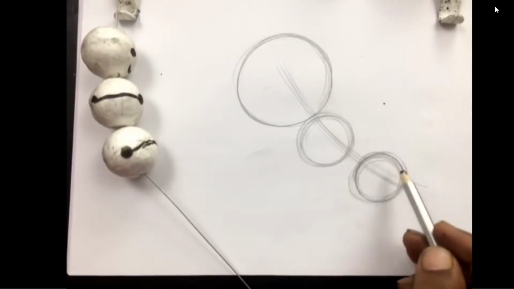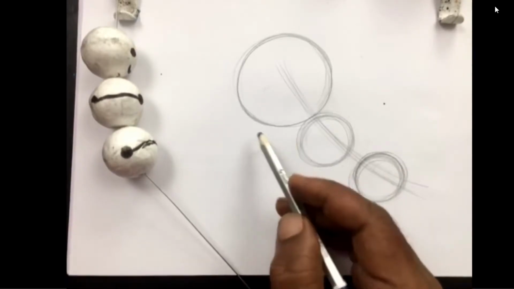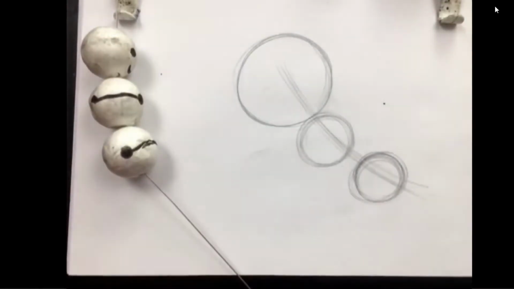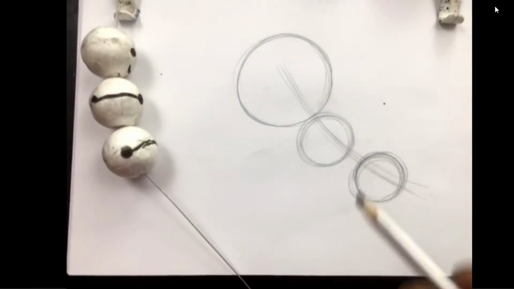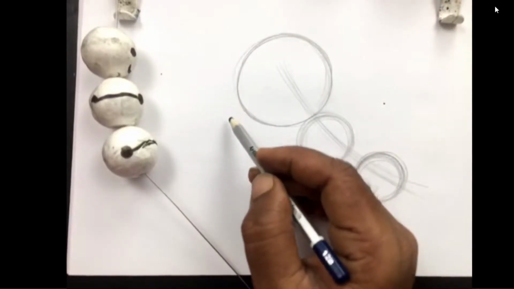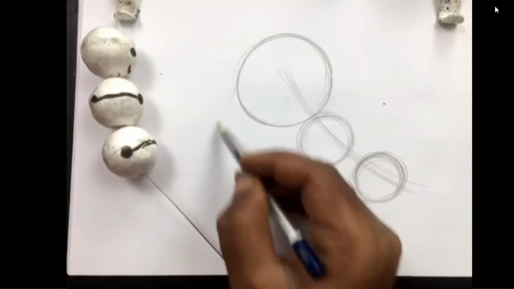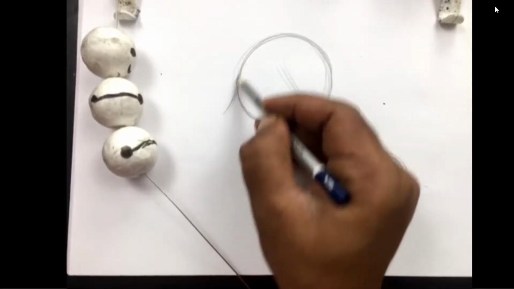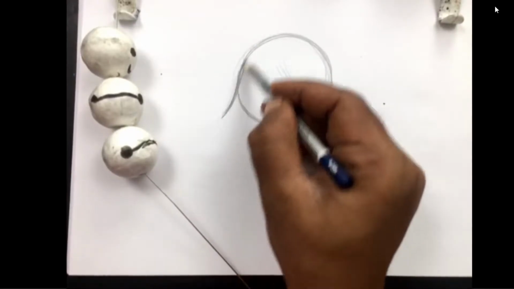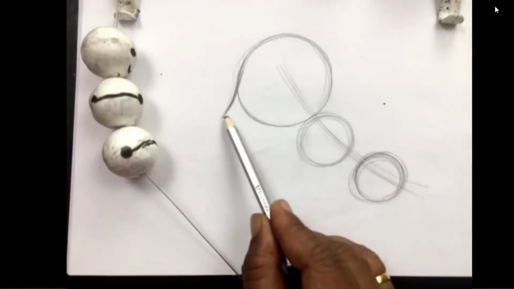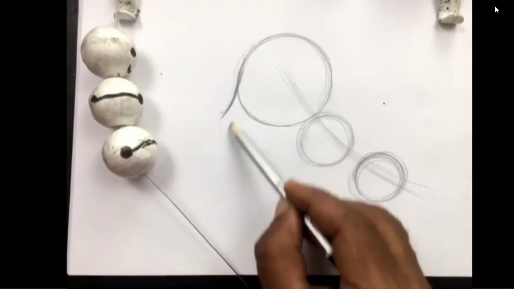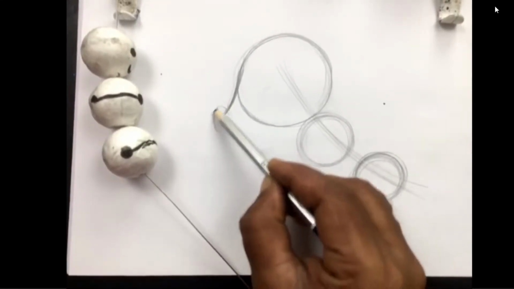Now we're going to the next steps. Okay, just do this. We are going to make this line here. Make this line slowly, like this. And here you can create one oval.